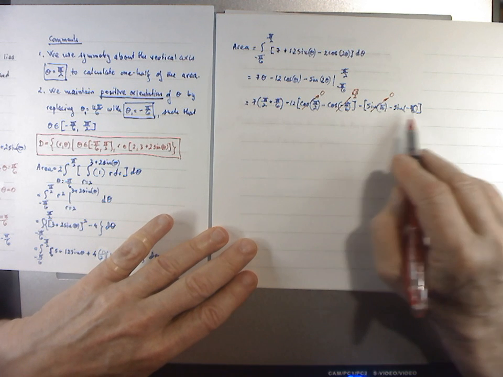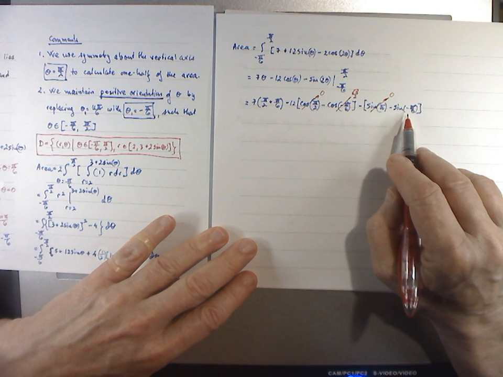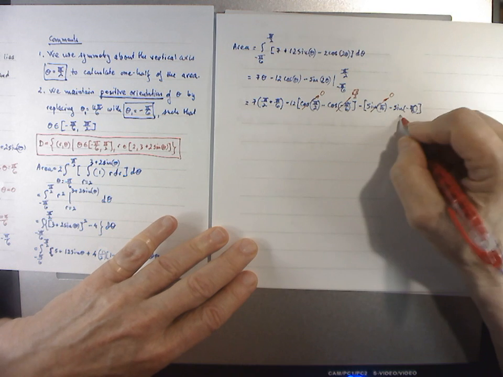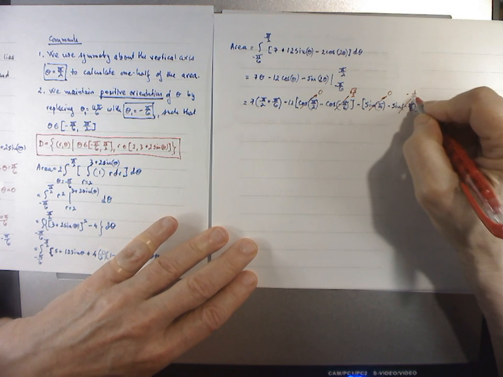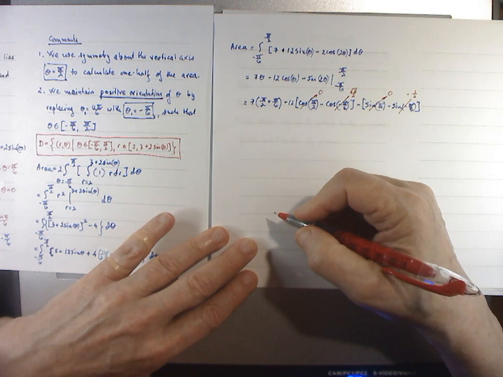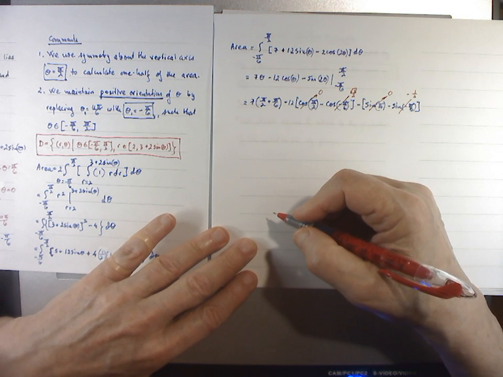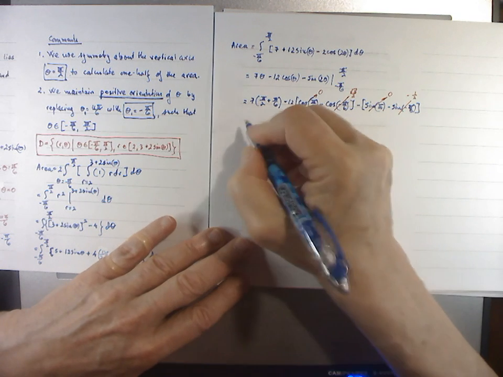Now sine of negative pi over 6 is negative sine of positive pi over 6, because sine is an odd function. Sine of pi over 6 is 1/2. So sine of negative pi over 6 is negative 1/2. So now I'm going to put all the values together.